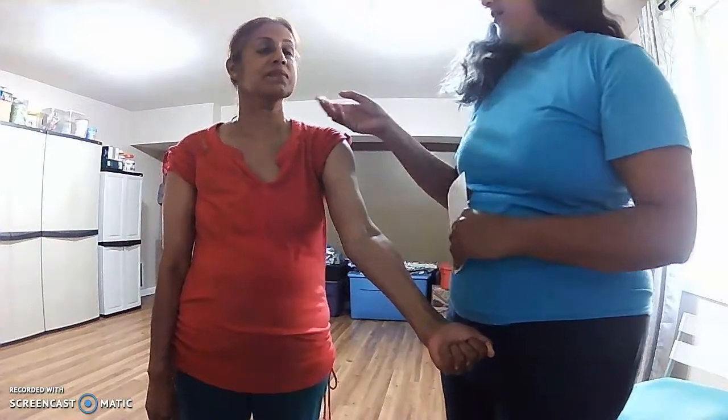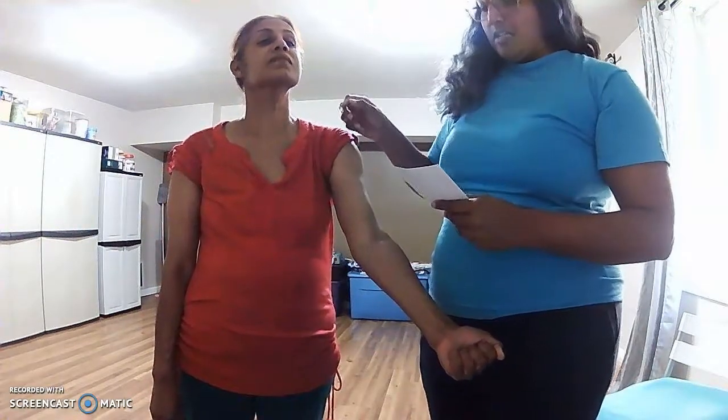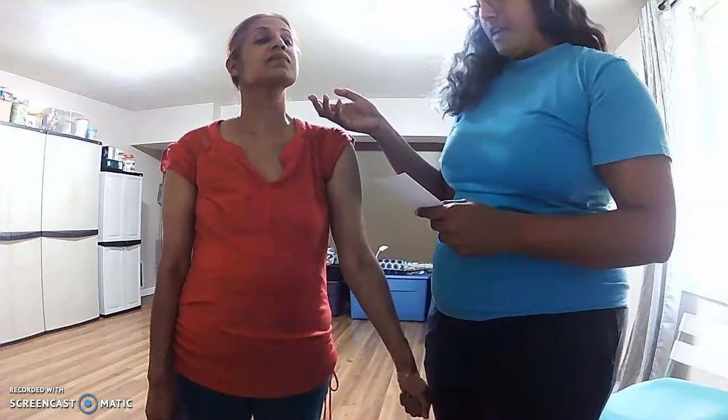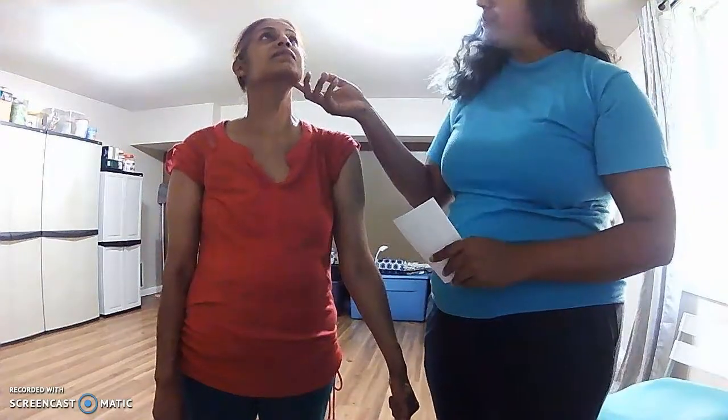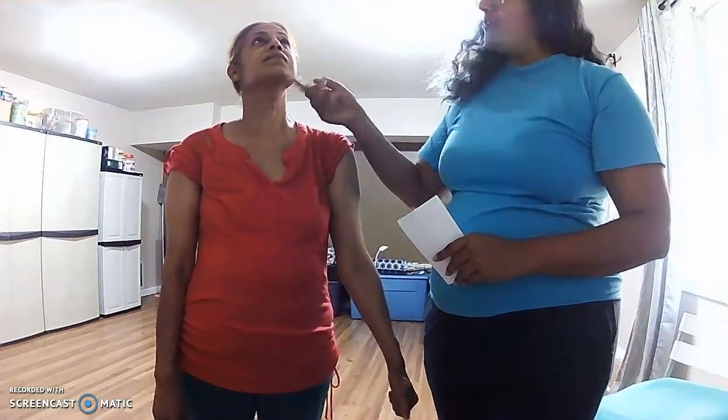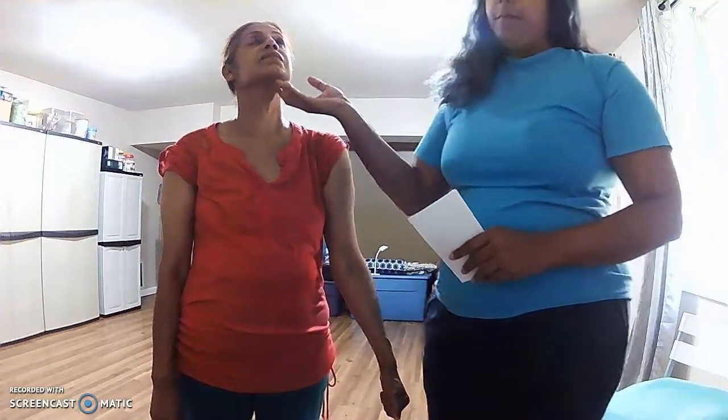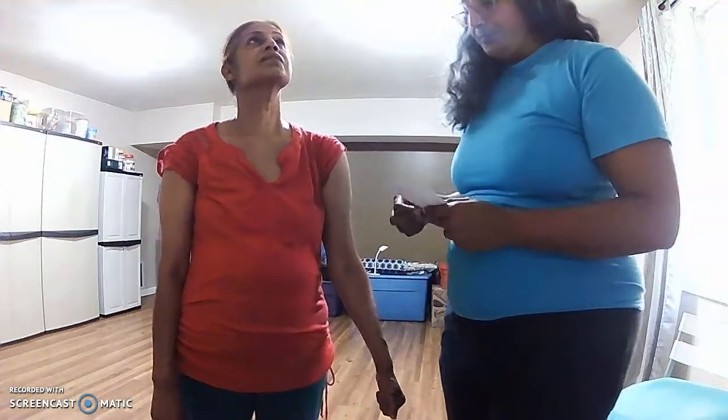Going back to annual physicals, you may have experienced your doctor palpating your suprahyoid triangle, which is the area between your hyoid bone and mandible where they would palpate for swollen lymph nodes, which would suggest an active infection.